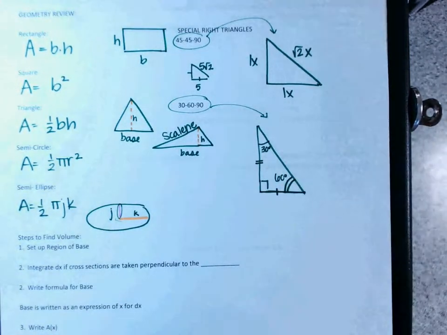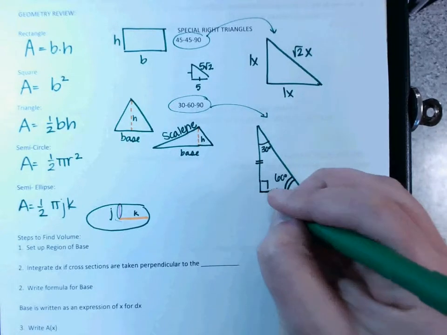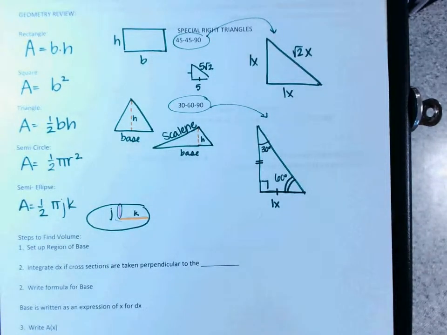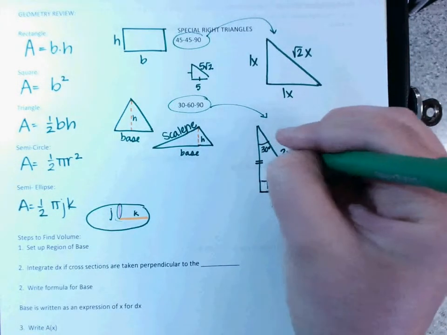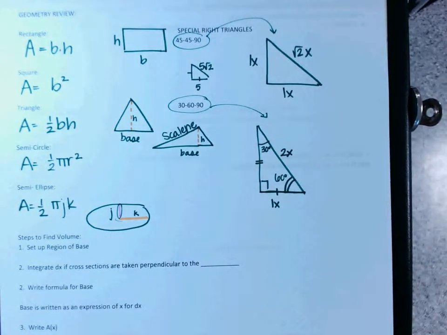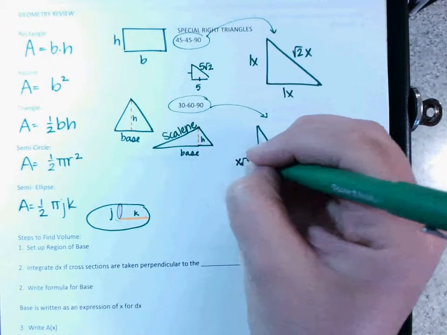Now, I think Sean said it, it's 1, 2, and then root 3. So this is 1x. The longest side is always double that. And then the longer leg is x root 3.